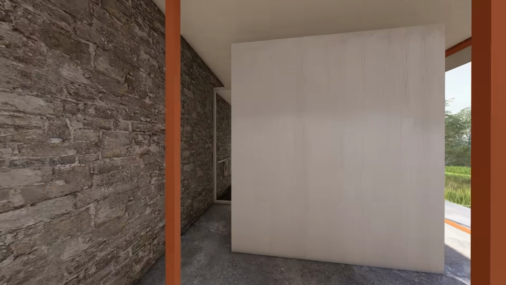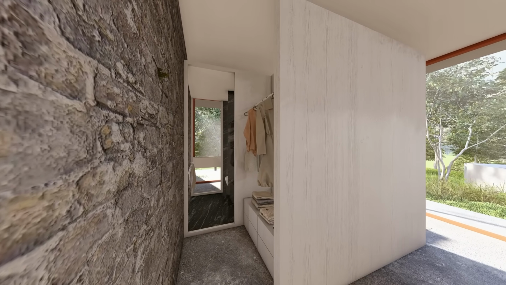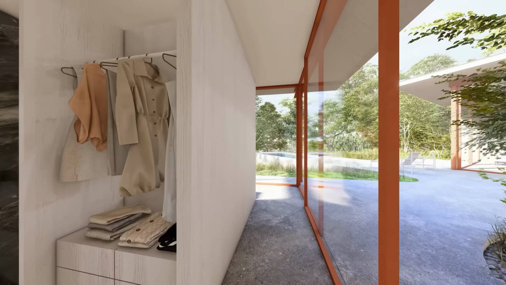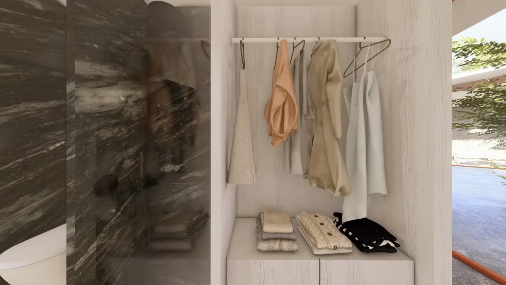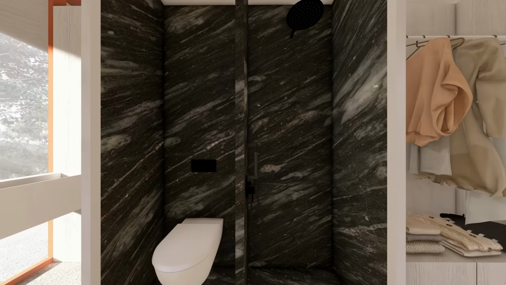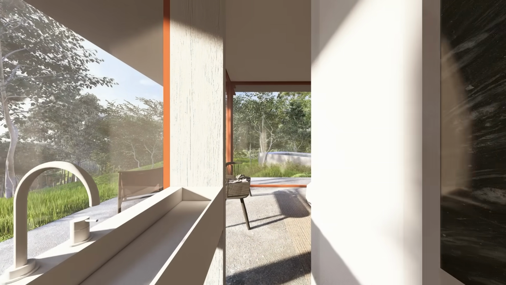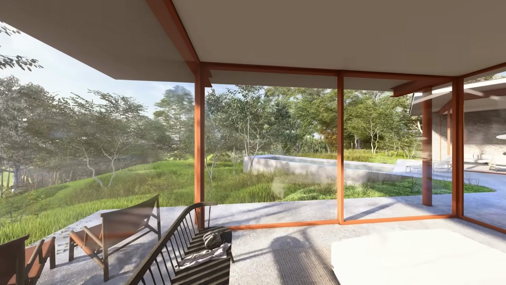Tucked off to the side, there's another smaller structure that uses the same language of structural steels, horizontals, and verticals to contain a master bedroom fully immersed into the landscape. A small wardrobe and shower room tucked around the back lead you on a discreet route behind the bed, and that gives you access to the full expanse of space and views all around.